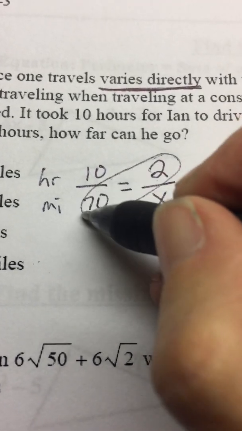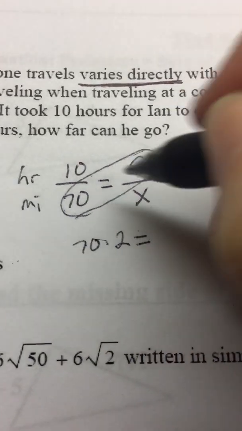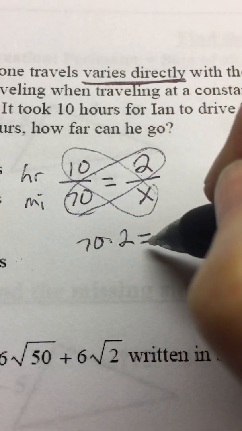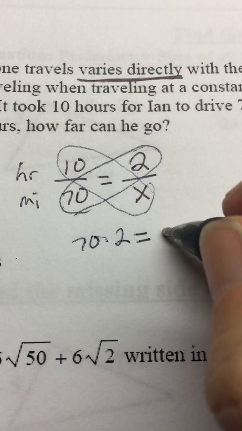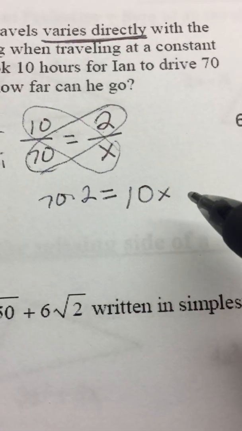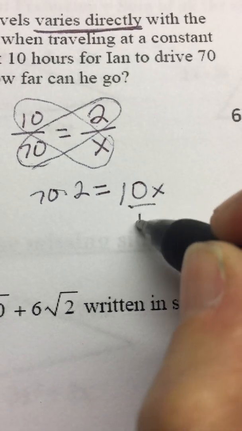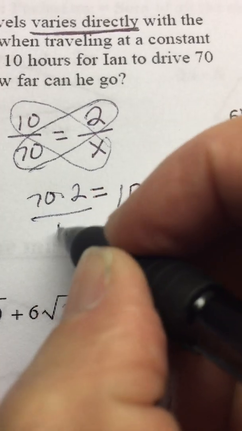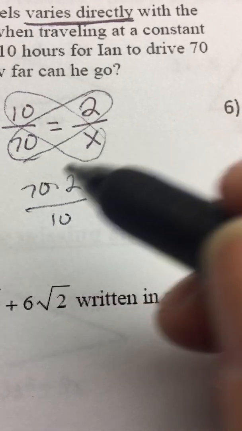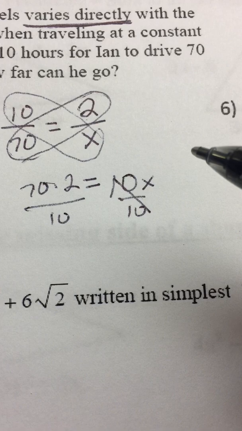This times this, 70 times 2, is equal to this butterfly wing over here. So this times this is equal to this times this, which is 10x. I can't actually multiply them together because I don't know what x is. Now we have an equation. We just got to solve for x. How do I undo multiplying by 10? You divide by 10. If I do it to one side, I must do it to the other side. So my 10s cancel out. X is equal to whatever this math is. I just need to multiply 70 times 2, take that answer and divide by 10 and see what you get.